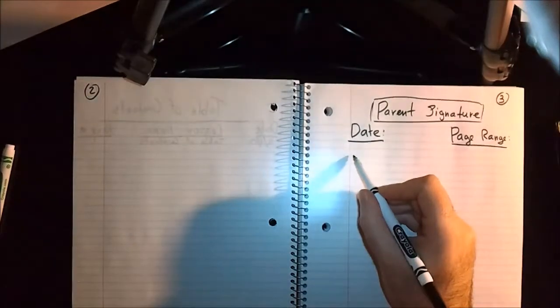So if the page range is, for example, 20 to 30, starting with page 20, both even and odd pages within that range have to be filled in. That way, if you flip through those pages and there's something blank, you know that work was not done, and you can ask your student why that was the case. All right, so that's very important. Next comes the signature.